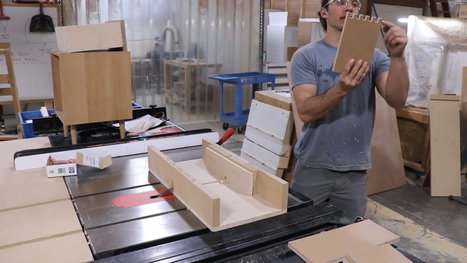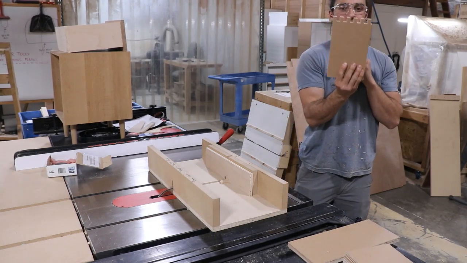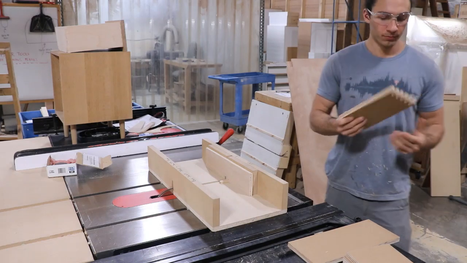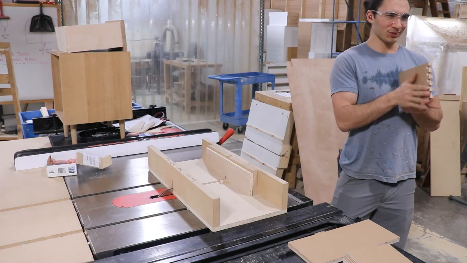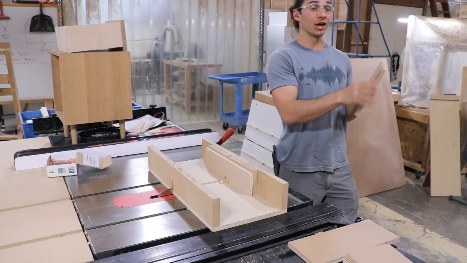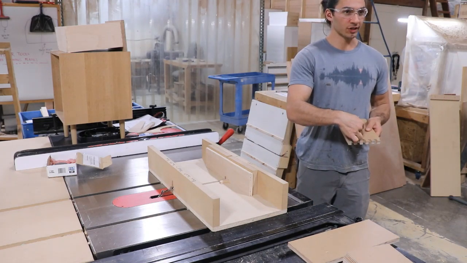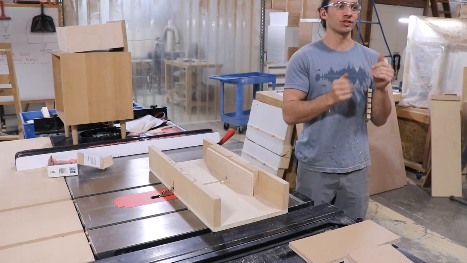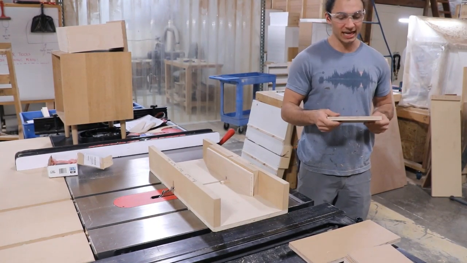You'll end up with this little half finger at the end. So that makes a little bit more sense now. So if we make that blade higher, it cuts further this way, and it makes the teeth stick out more, the fingers stick out more as you put these together.